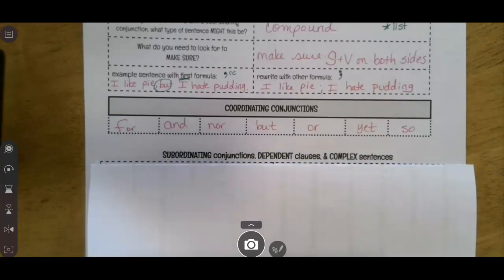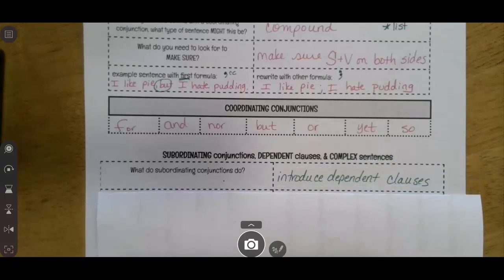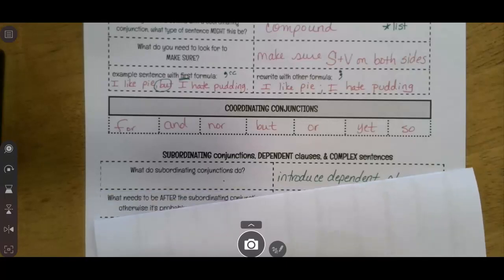The next step looks at subordinating conjunctions. So the first question is, what do subordinating conjunctions do? If you don't have that done, go do it right now and then come back. The job of a subordinating conjunction is to introduce a dependent clause. Coordinating conjunctions join, subordinating conjunctions introduce dependent clauses. They come at the beginning.